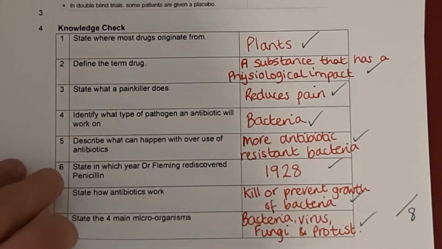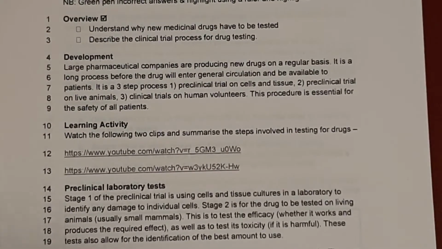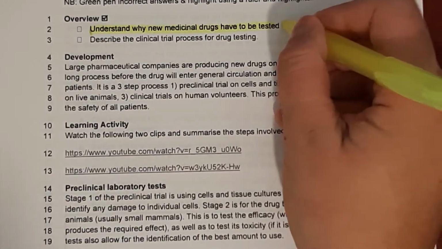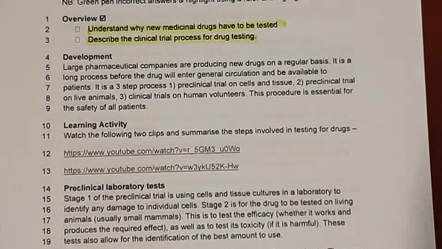So we're going to move on. Today we're going to understand why new medicinal drugs have to be tested, and we're going to describe the clinical trial process for drug testing. So by the end of the lesson, we'll be able to do these things.